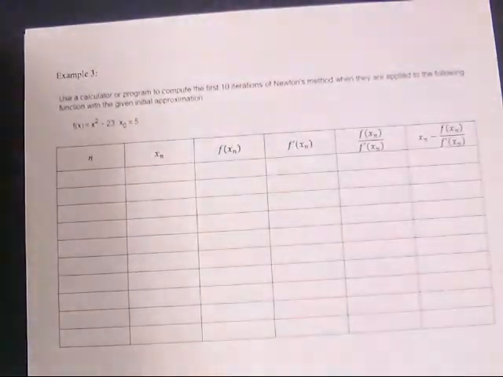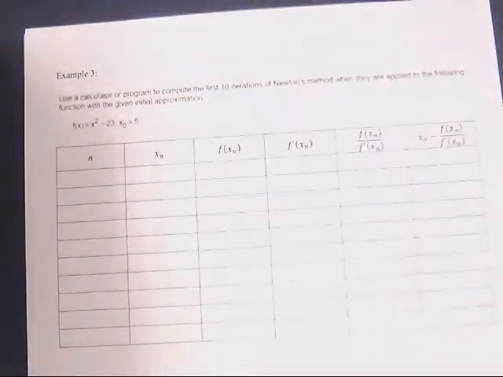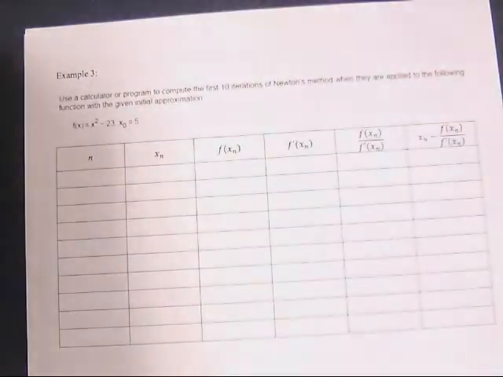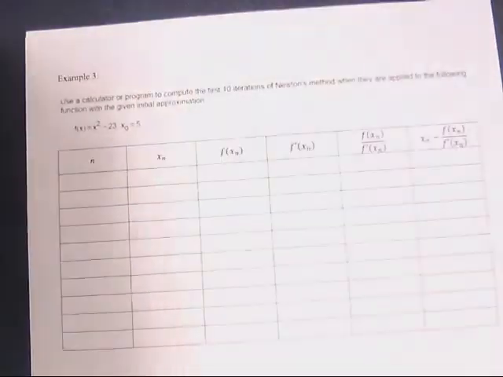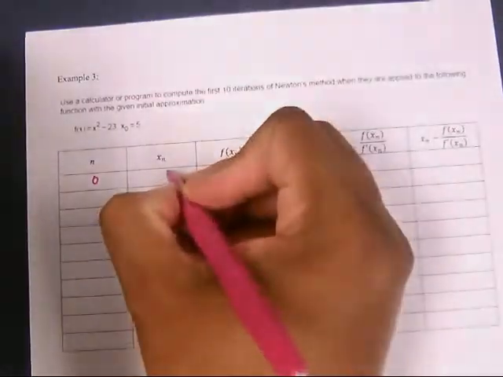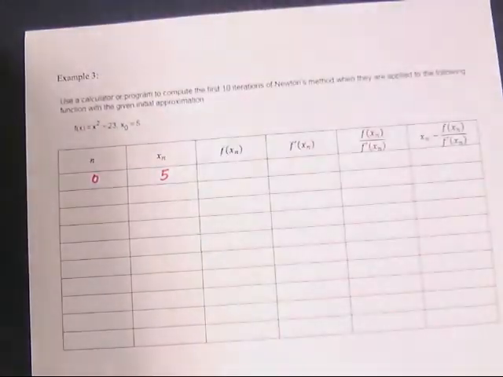So here we're going to use the calculator or program, graphing calculator more specifically, to compute the first 10 iterations of Newton's method when they are applied to the following function with the given initial approximation. In this case, we got f of x equal to x squared minus 23, and the initial approximation will be x sub 0 equaling 5.